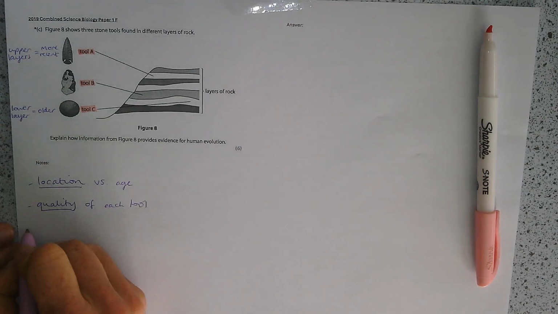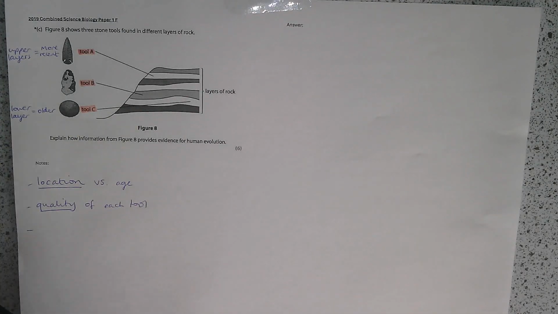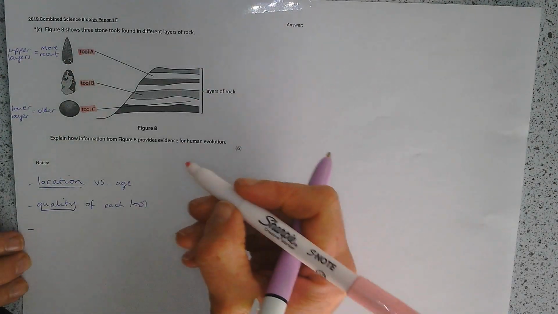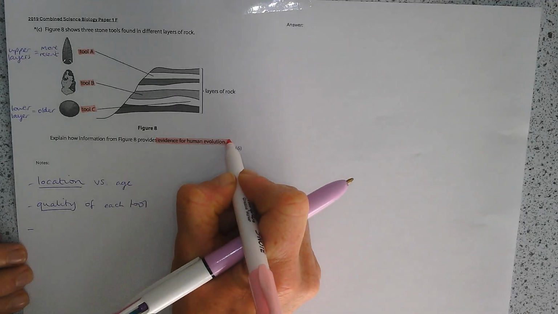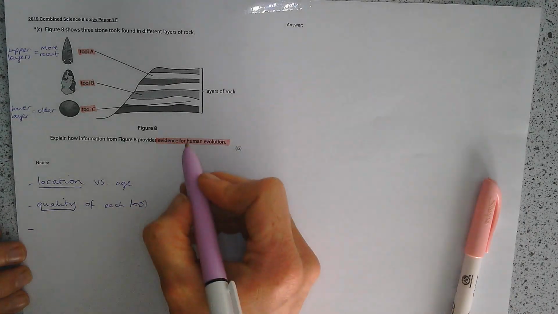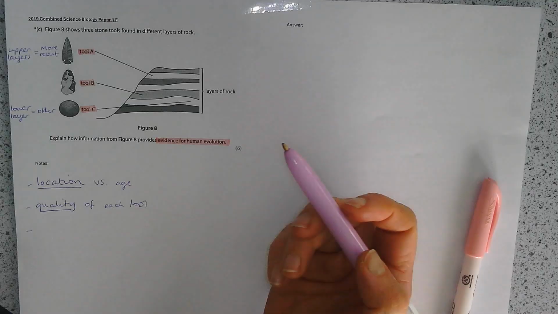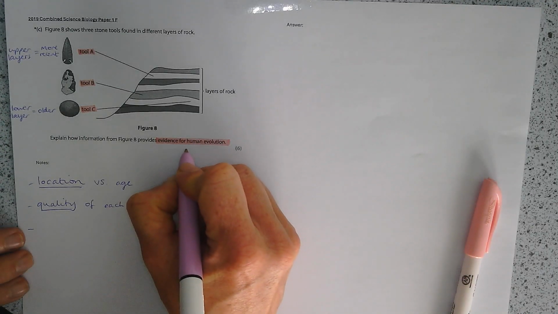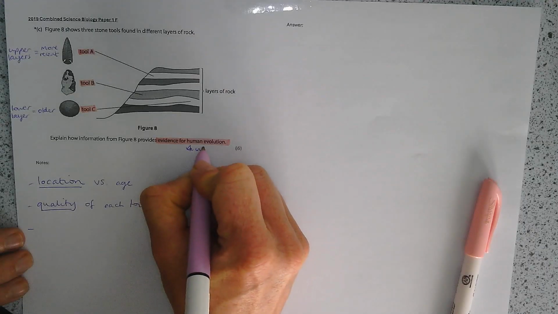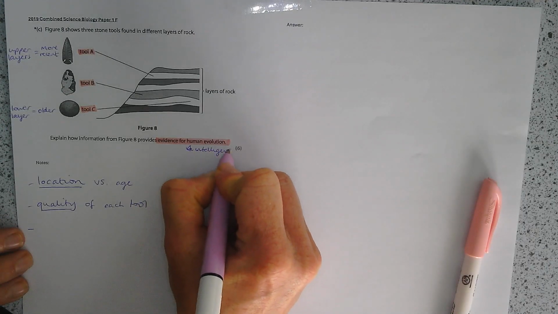Okay, and the question is asking how these tools and where they're buried and what they look like, how it's evidence for human evolution. So the bit of human evolution, it doesn't tell us if people were shorter or taller or walked more upright. It's all to do with intelligence.